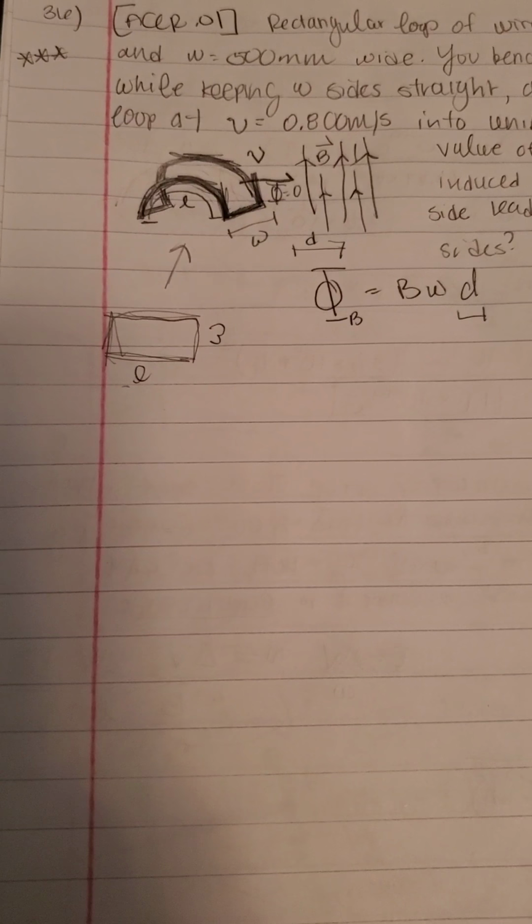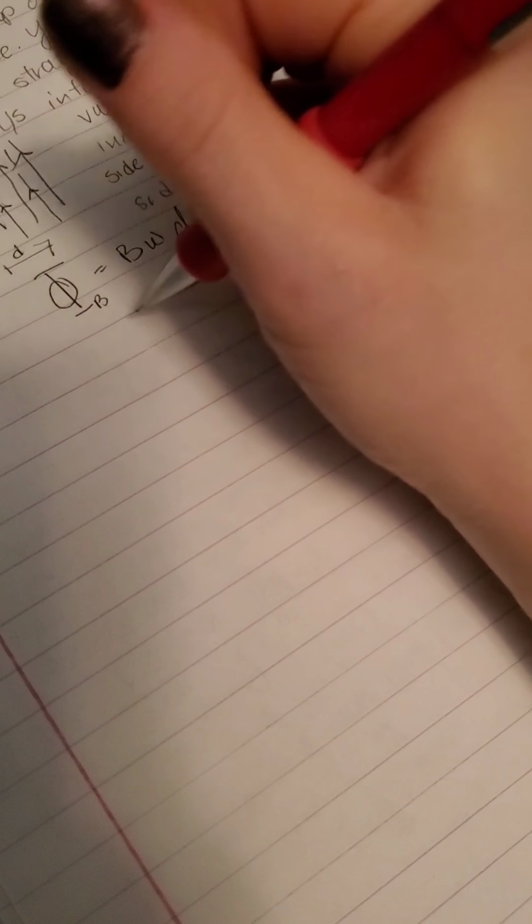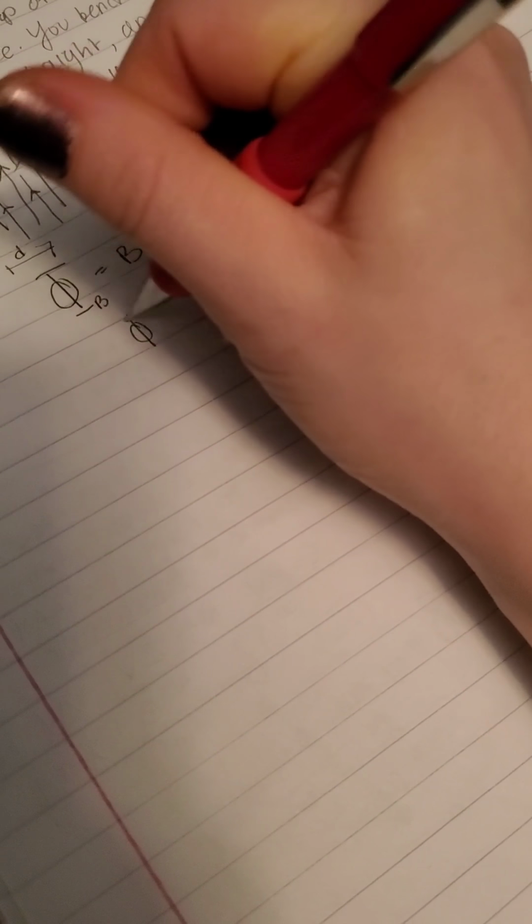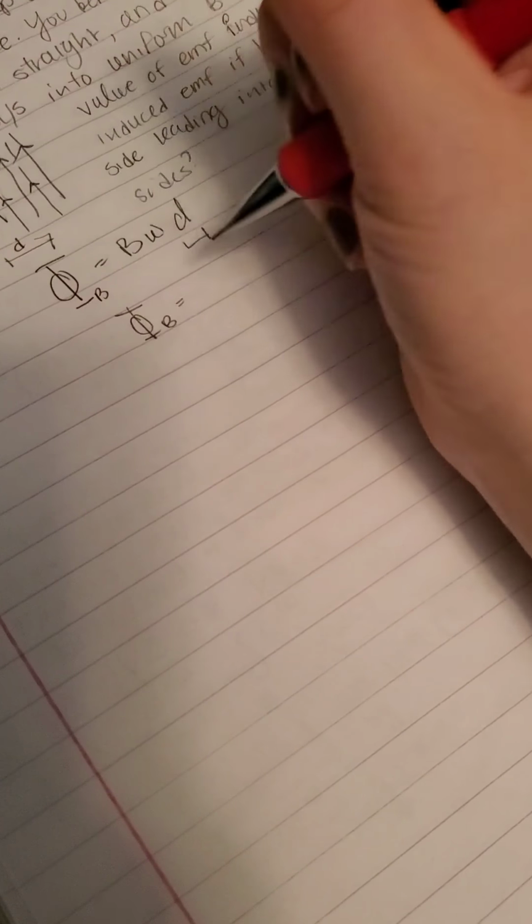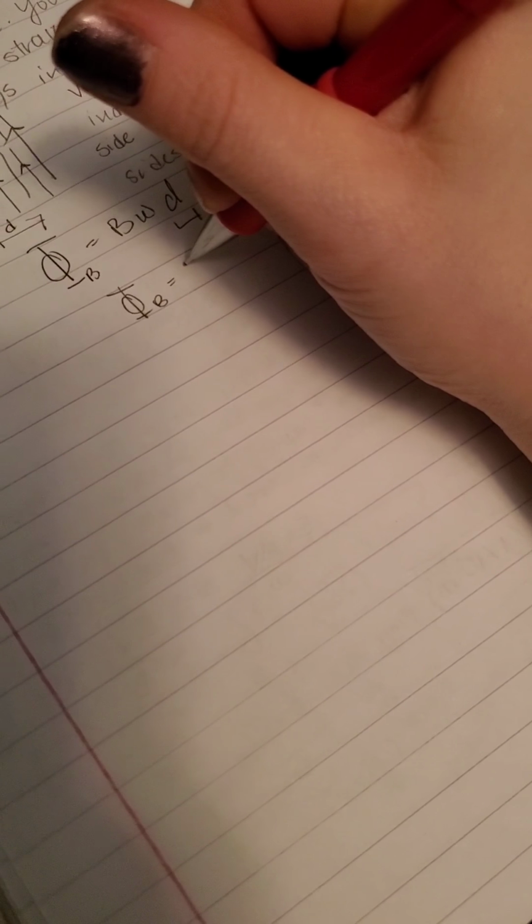So we can go off of what we've learned in class, which is that the magnetic flux is equal to BW.